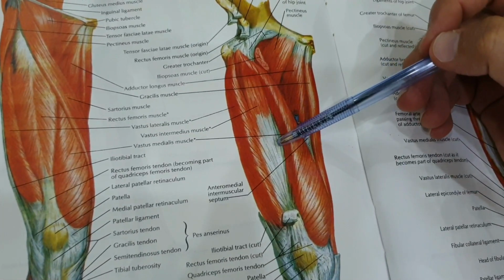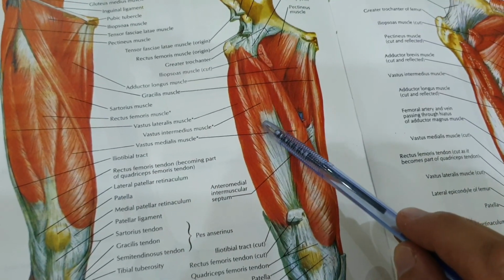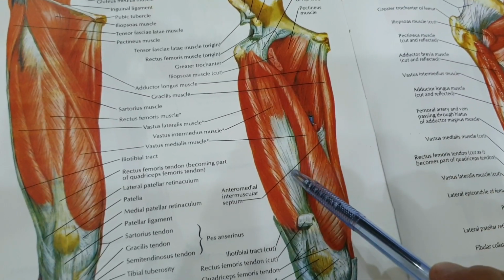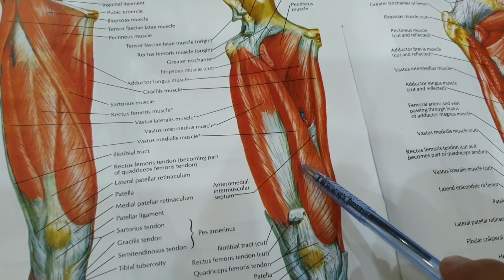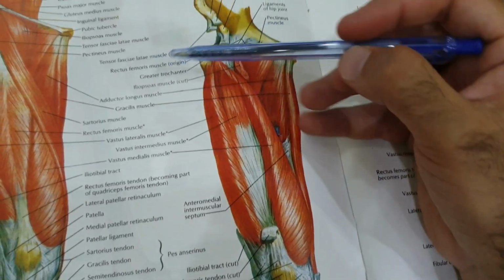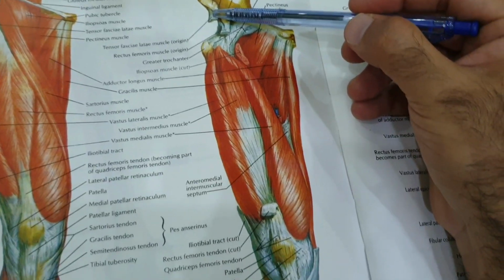Now in this diagram, you can see they have removed the rectus femoris muscle from here, and the muscle which you can see now is the vastus intermedius. This is the vastus medialis. This is the vastus lateralis muscle. The sartorius has also been removed from here. This is the remaining part of the sartorius.